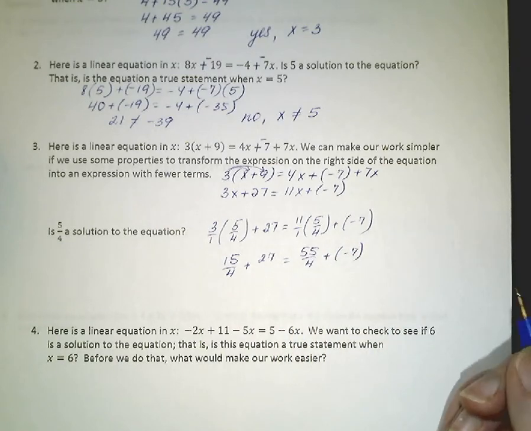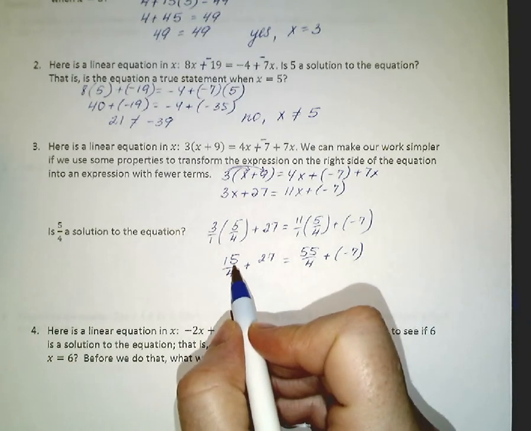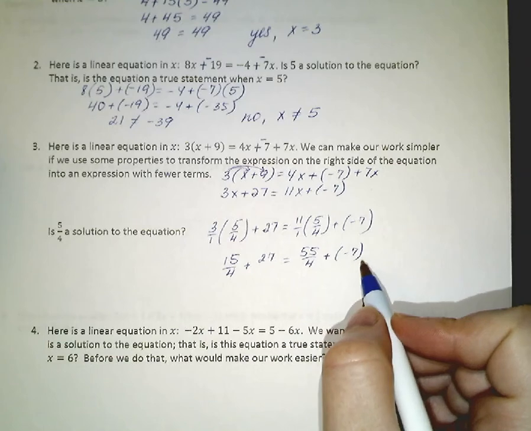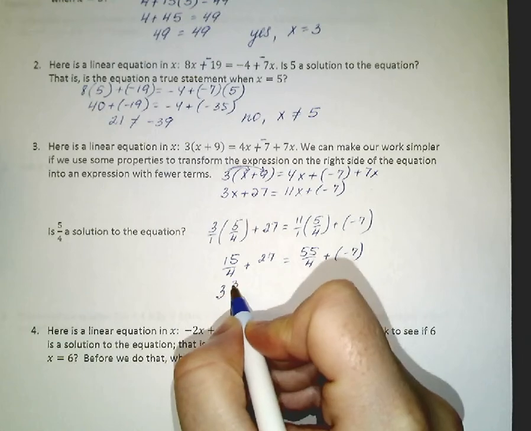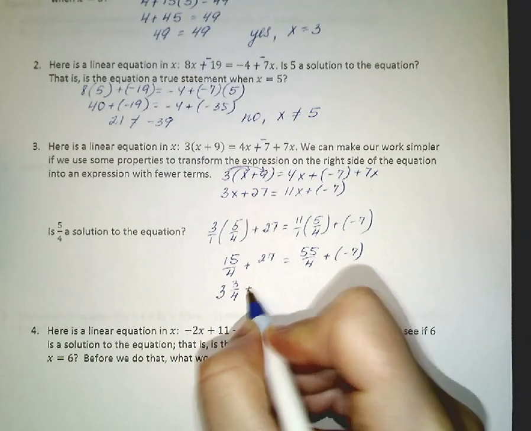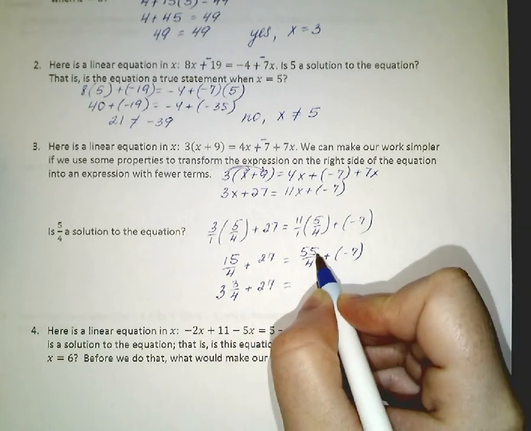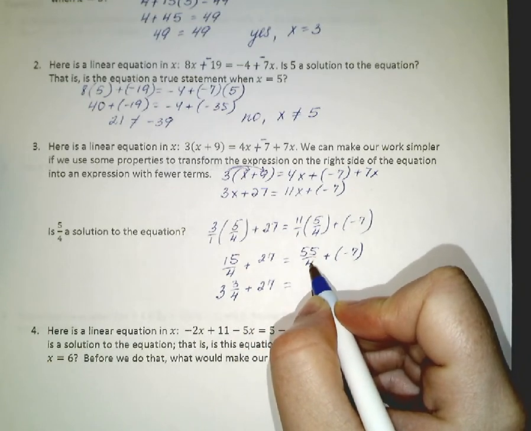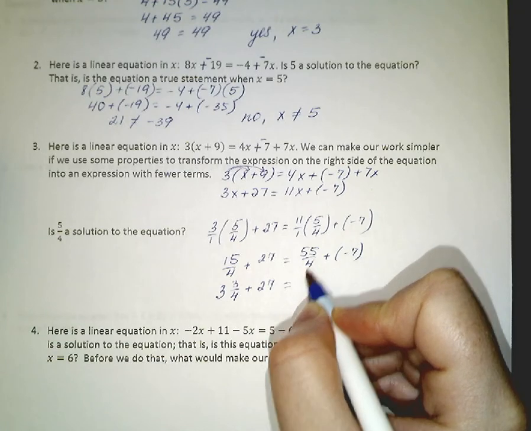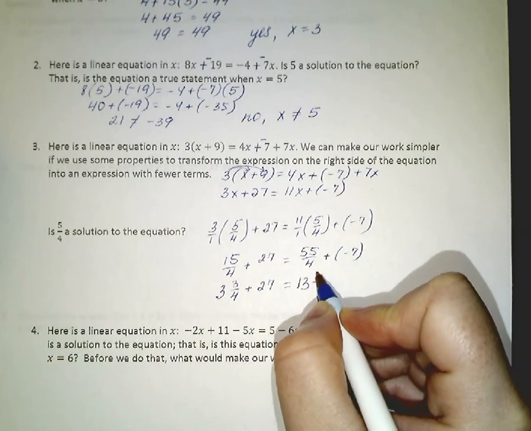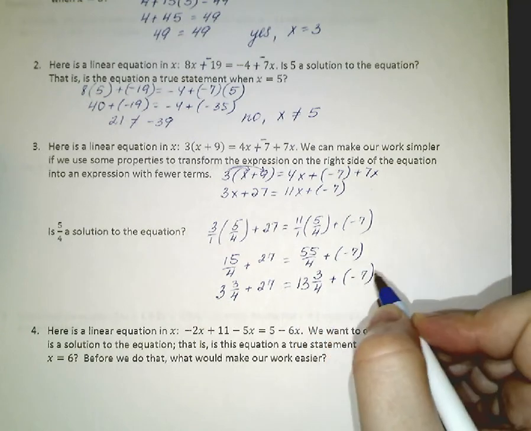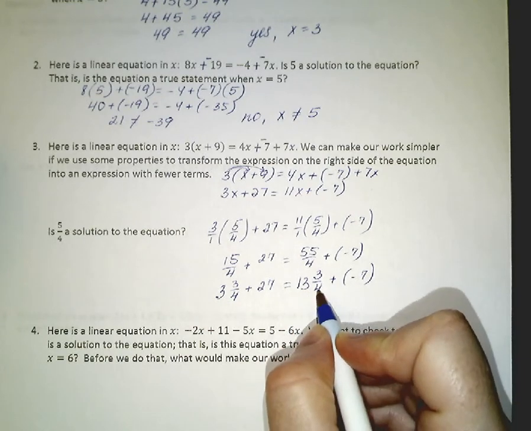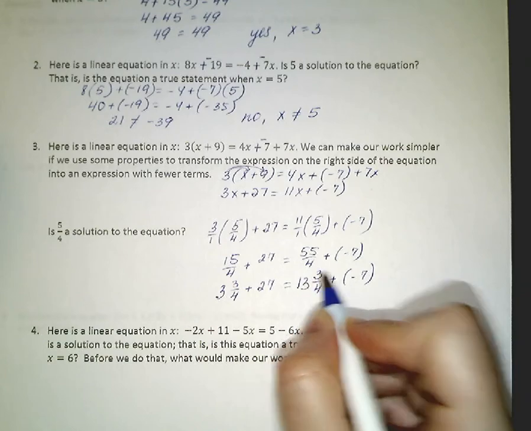Okay, all right, so now I want to change my improper fraction into mixed numbers to be able to add them easier together. 15/4 will be 3 and 3/4 plus 27 equals, and here we will have 13 and 3/4 plus negative 7. And just to make sure, 4 times 13 is 52 plus 3 is 55.